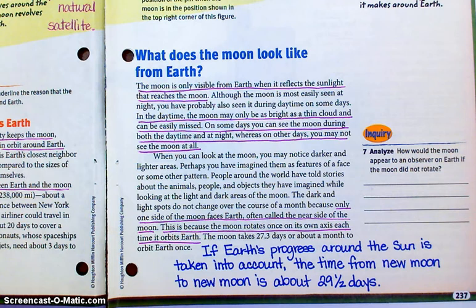Now the moon is up at night sometimes, during the day sometimes, part of the day and part of the night. Actually the moon can be up just as often during the day as it is at night. But why don't we tend to notice it during the day? Well, the sun's out during the day, and the moon is not very obvious in the sky.